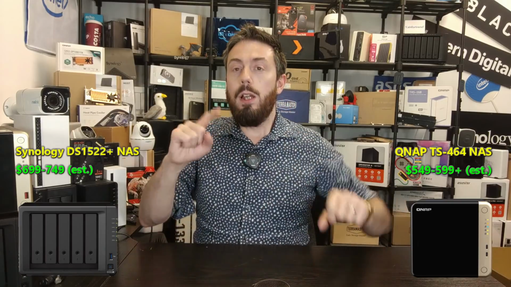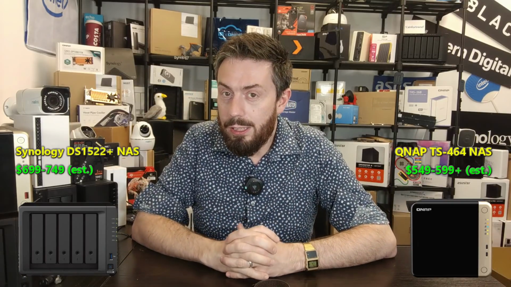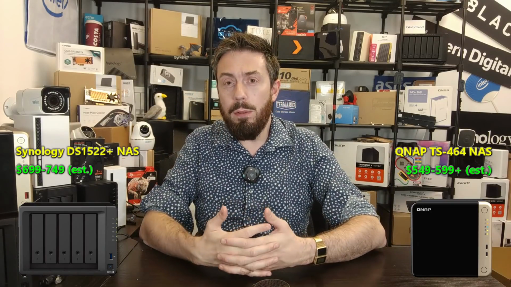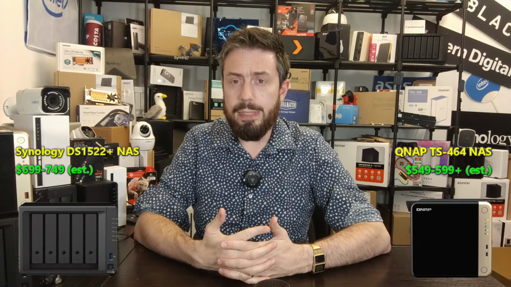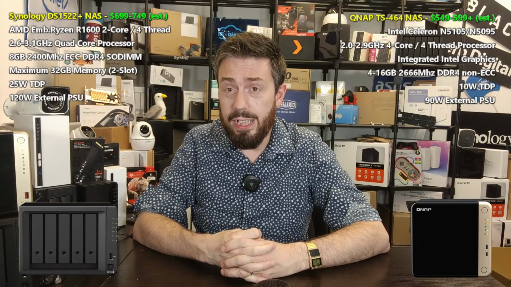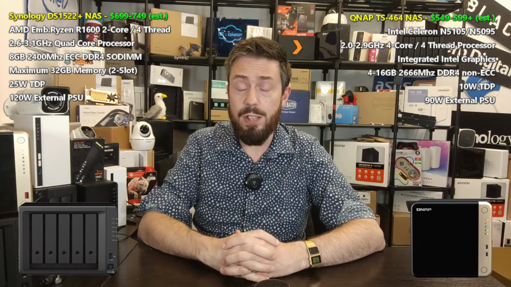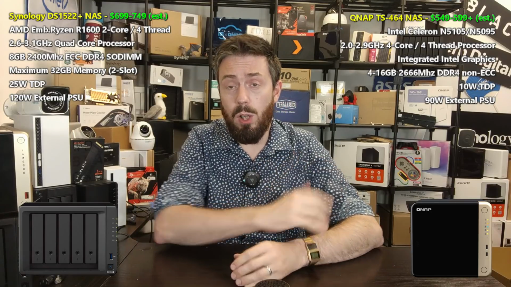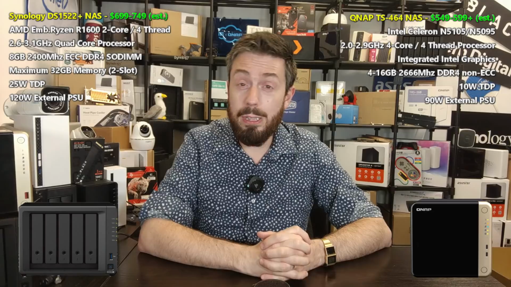So number one, let's talk about that internal architecture. Now, between the two of these, it has to be said the QNAP offering, in terms of its internal hardware, is probably the easiest to translate, at least as far as traditional architecture. It's arriving with an Intel Celeron-based processor.